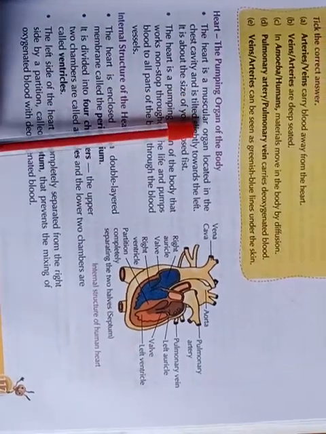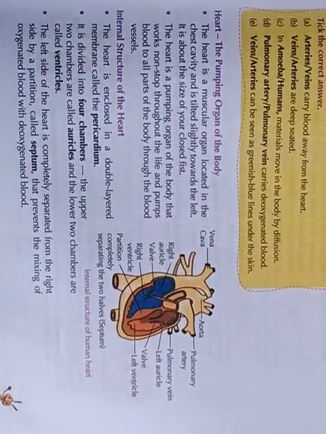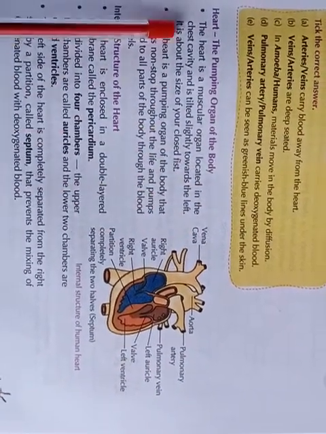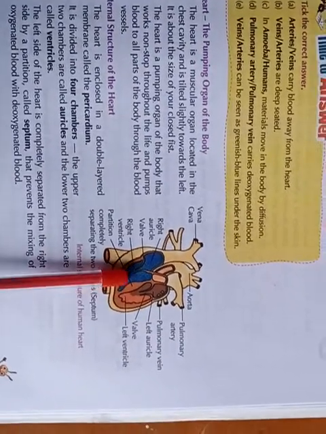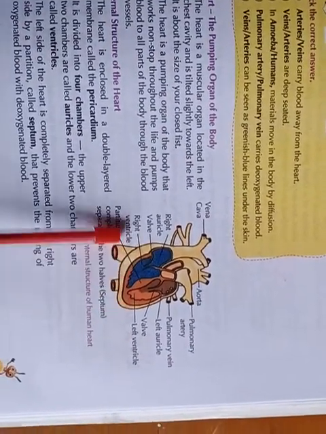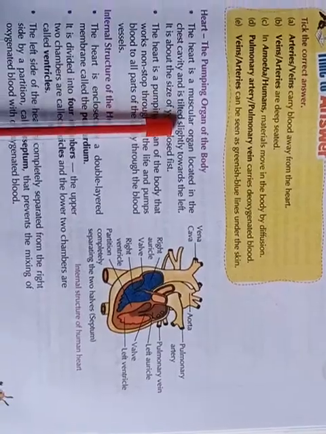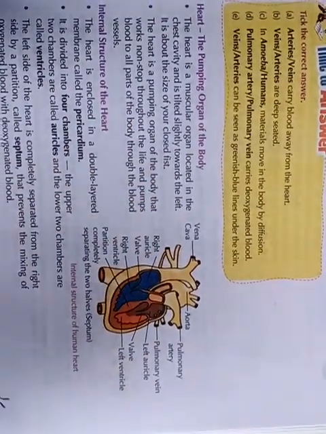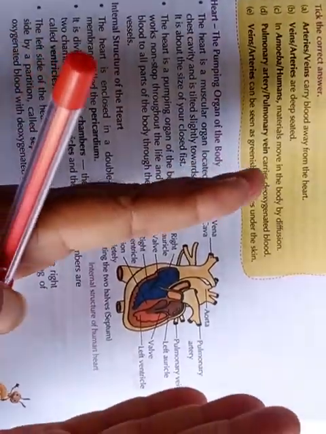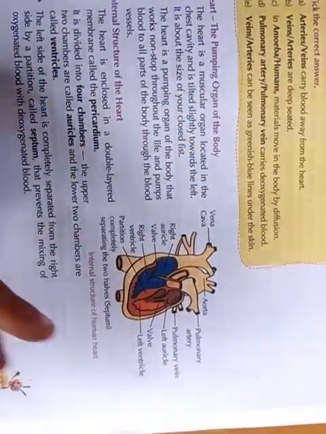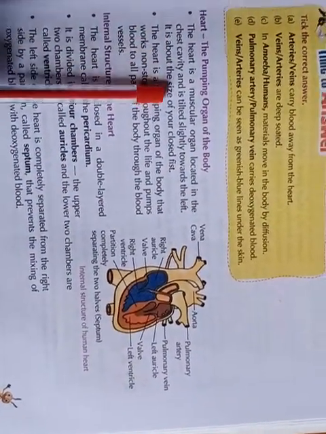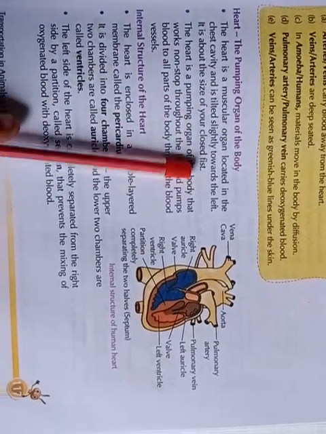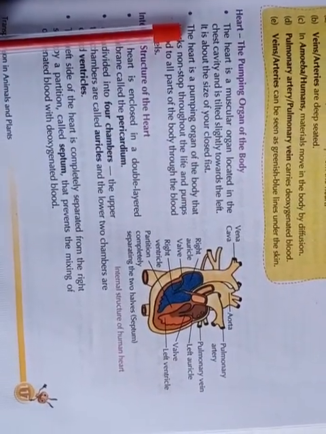The heart is a muscular organ. Obviously it is a muscular organ. It is located in our chest cavity, and it tilts slightly towards the left. That means it is slightly situated on our left side. It is about the size of our closed fist.